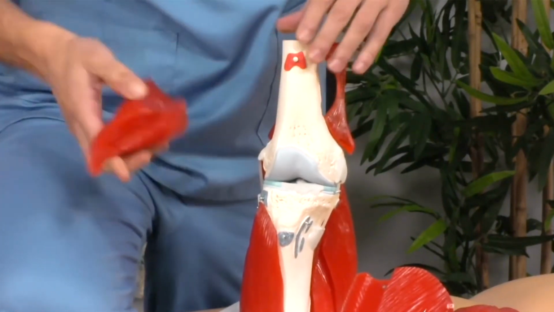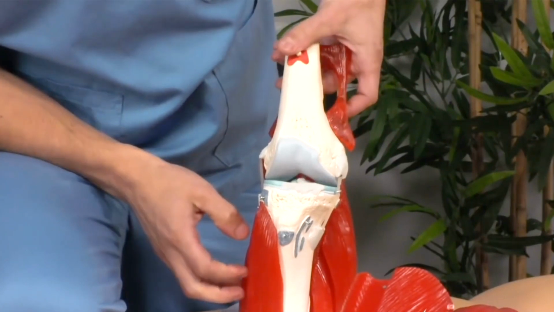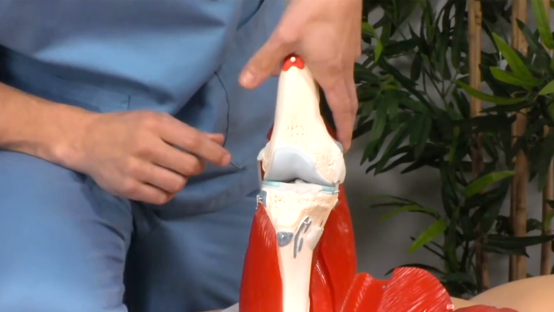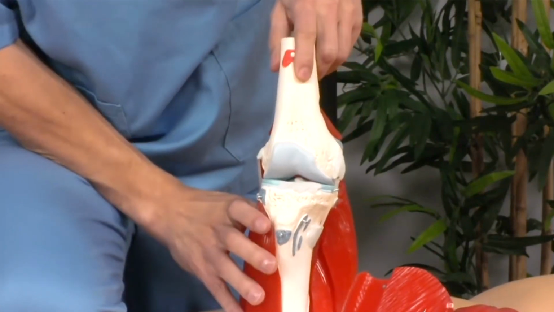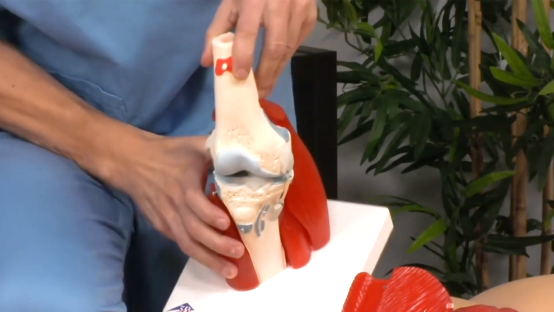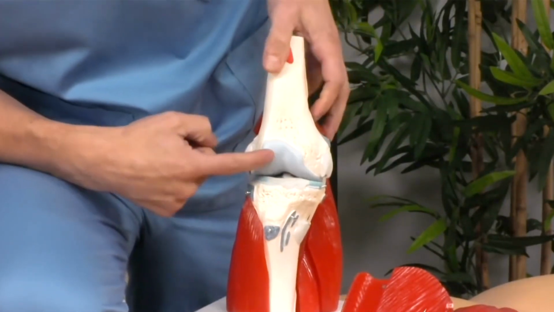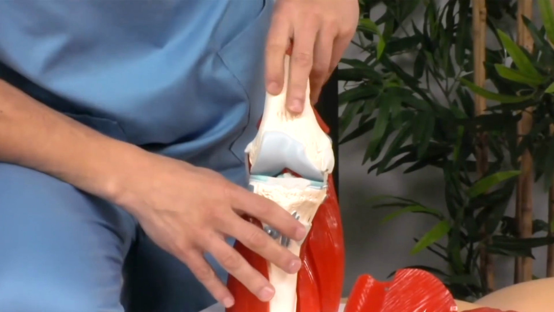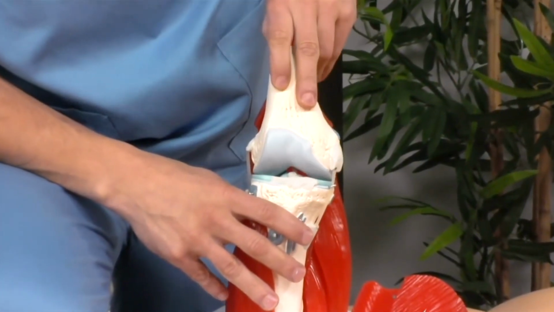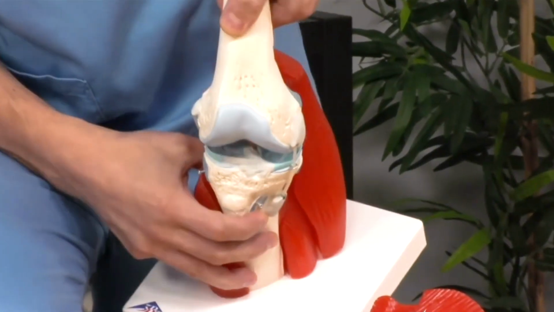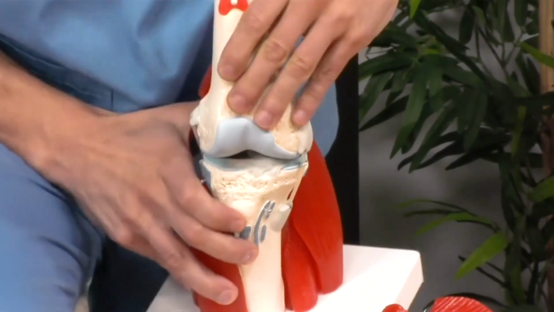Now you can see quite clearly. This is the major adductor. You can see quite clearly how the joint is formed. Do you see this bluish color? That is the articular surface, the cartilage. That's where the frictions occur. And if we look down there, do you see these structures here? Those are the menisci. Do you see inside there that looks like a crescent moon?